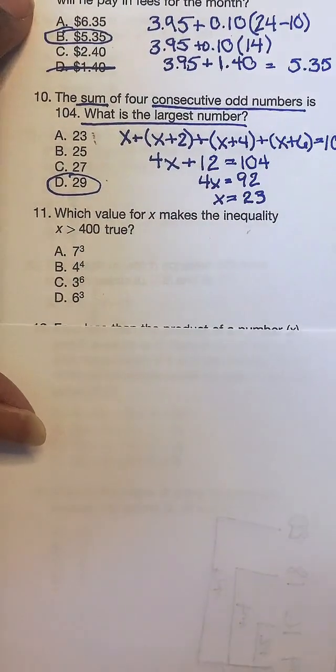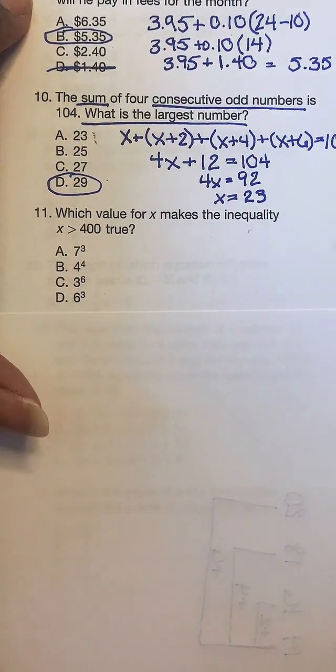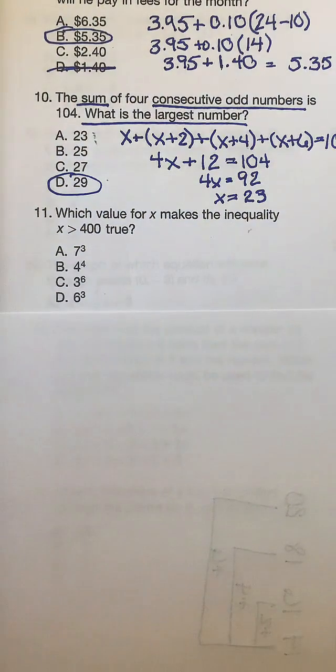So number 11. Which value for x makes the inequality x greater than 400 true? Is it A, 7 to the third power? Not 7 times 3, 7 to the third power. B, 4 to the fourth power. C, 3 to the sixth power. Or D, 6 to the third power. Which one of those will make the inequality x greater than 400 true?